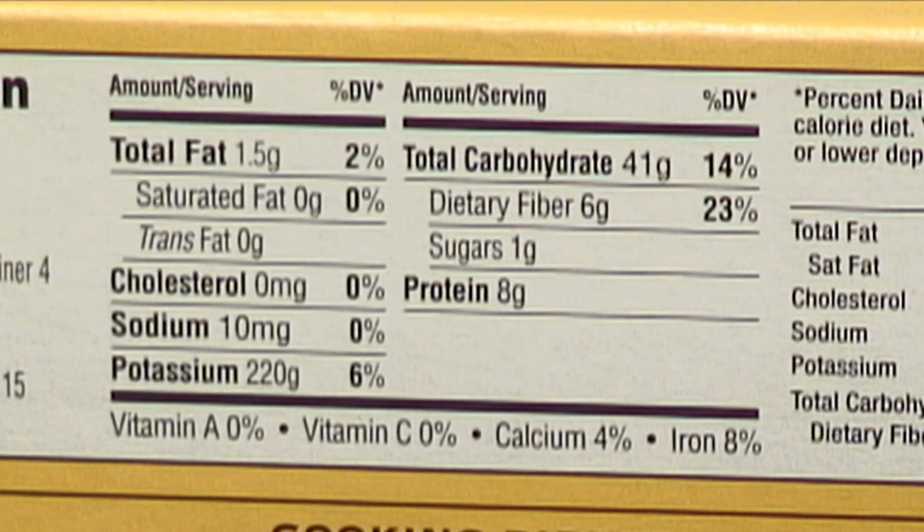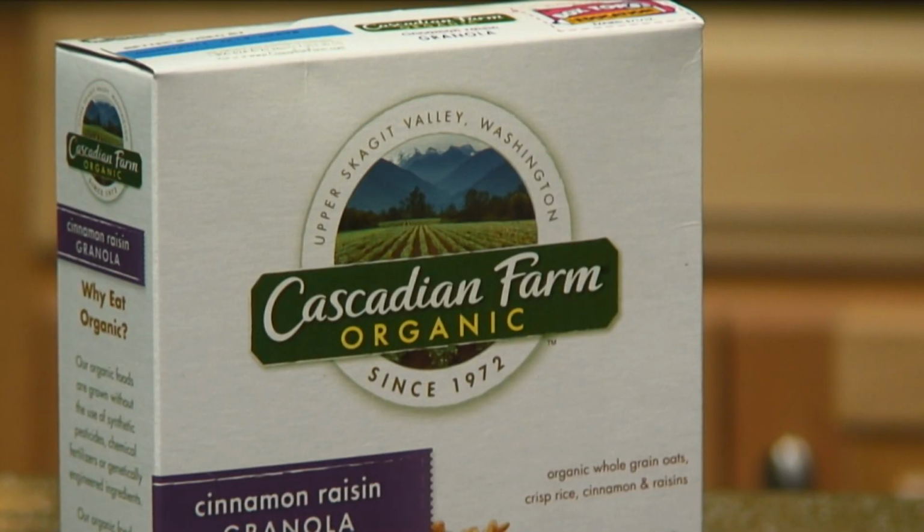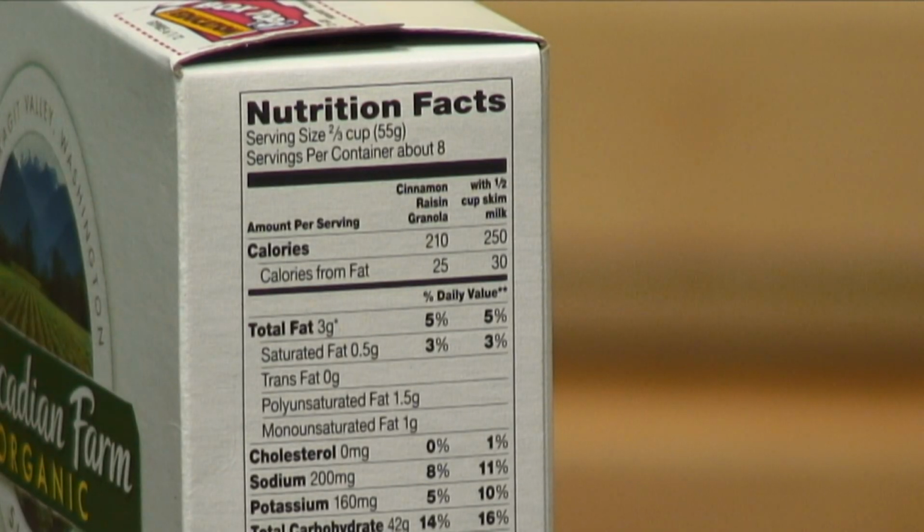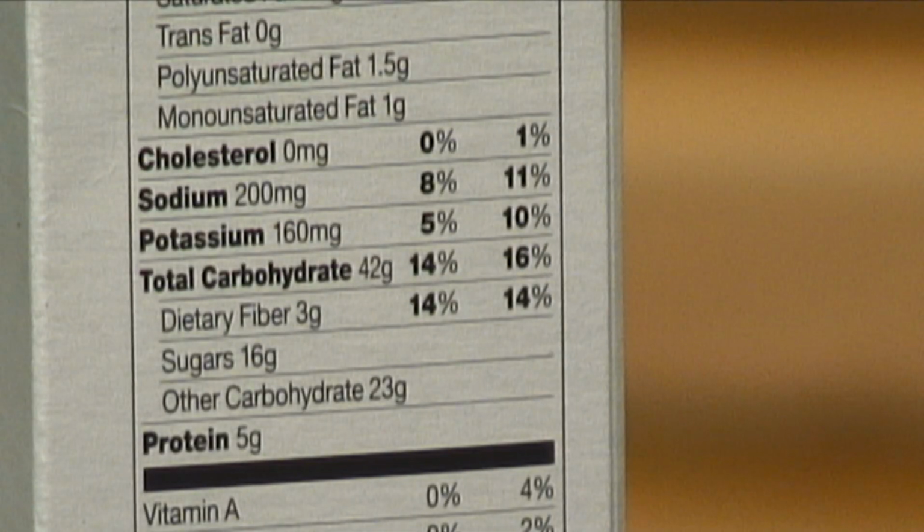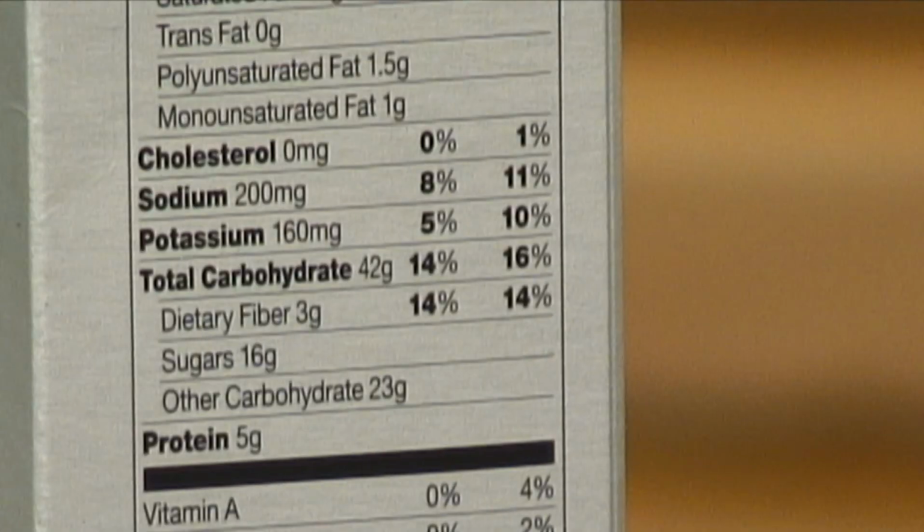So that's really, really close. That's a good one. That's really good. Then we picked up some cereals, and in this box of cereal, which looks really good, it says right here, organic whole grain oats, crisp rice, cinnamon and raisin. We look down at the calories, it's 210 calories, and the dietary fiber is 3. That doesn't make it. So it's about half of what we're looking for from a fiber perspective. And incidentally, this cereal has 16 grams of sugar as well. And yet that's one of those healthy version kind of cereals.